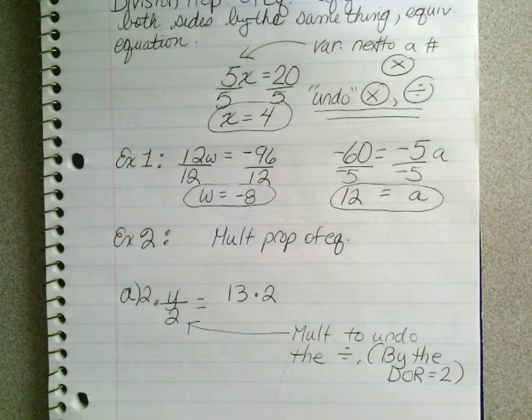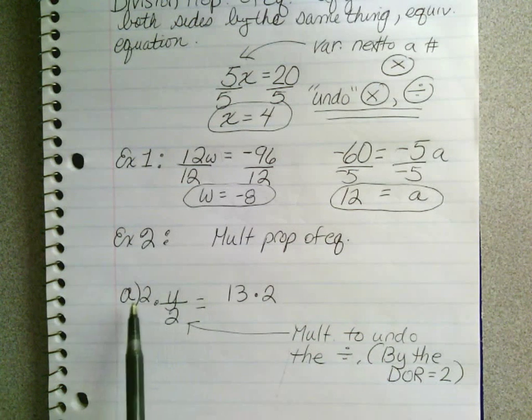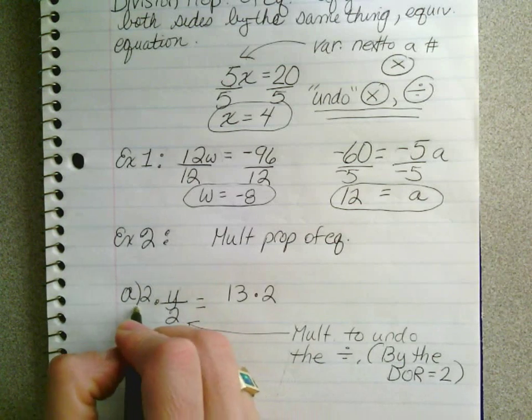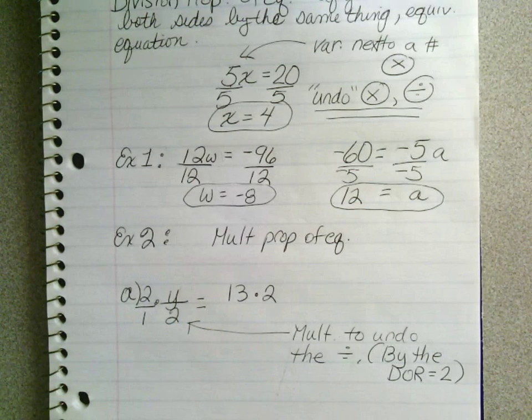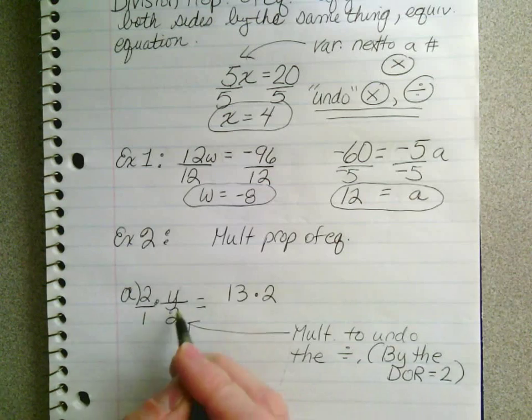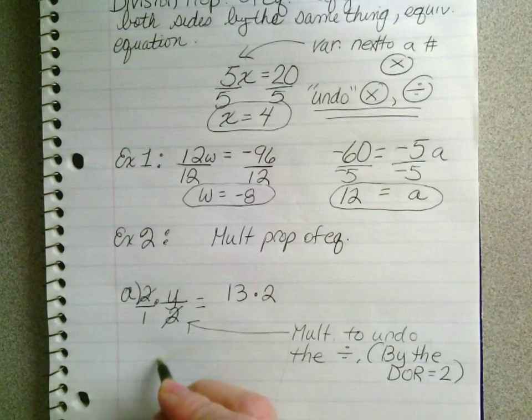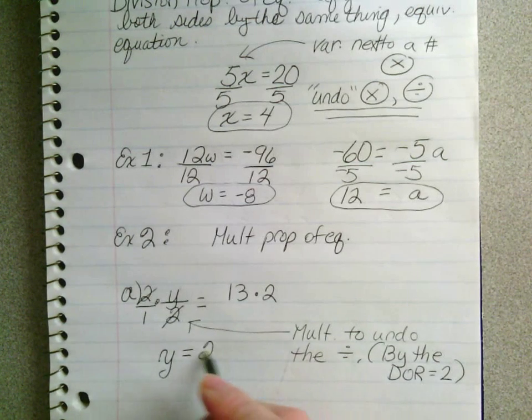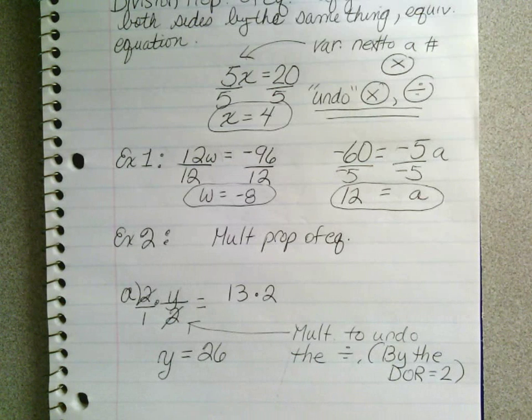You guys learned about multiplying, and when you multiply a whole number, 2, by a fraction, you would draw an imaginary 1 underneath it just for your own sanity. Sometimes you don't. I don't care, whatever works for you. But the end result here on the left is y. Why? Because I love you. 13 times 2 is 26. Emma said it was 26 and she's right.